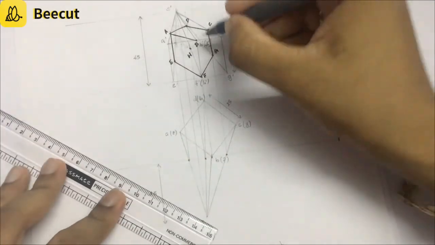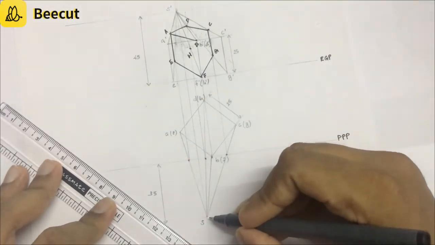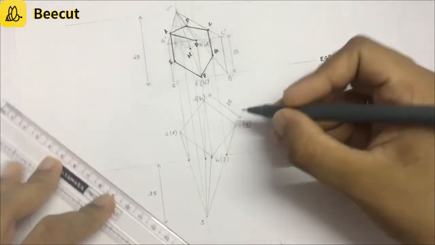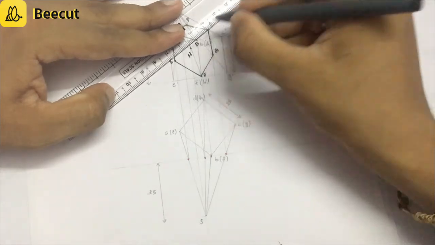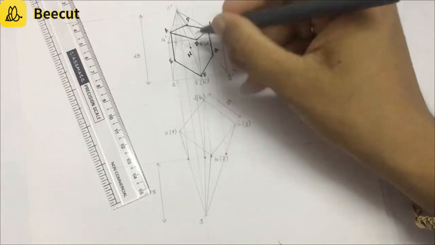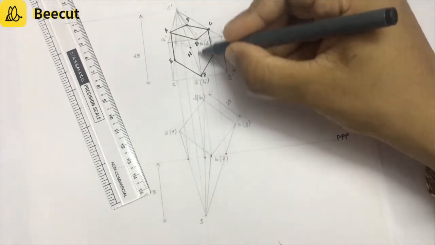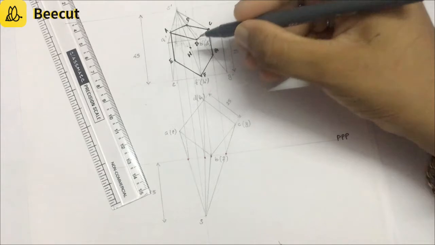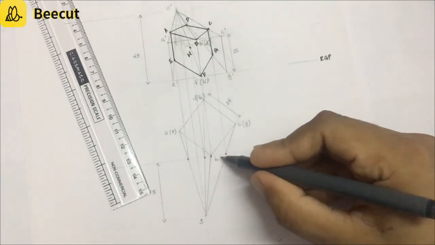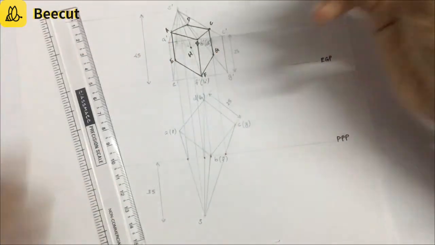Next one is BC. For the observer looking from here, this face as well as this face, this is BC, is visible for him. So this is also drawn using darker lines. Then you have the base portion, and before that you have the line BF. For the observer looking from here, BF is visible, so this is also to be drawn using darker lines.